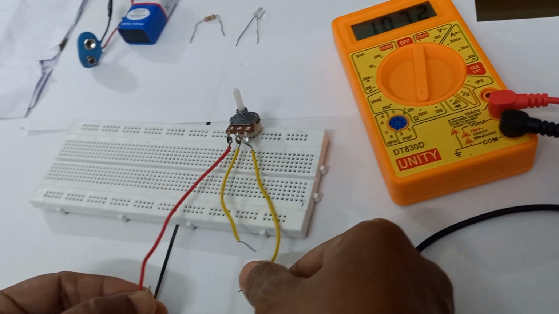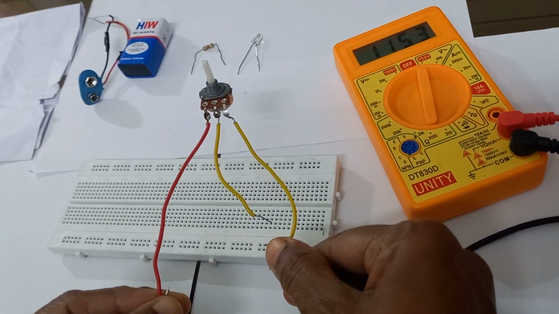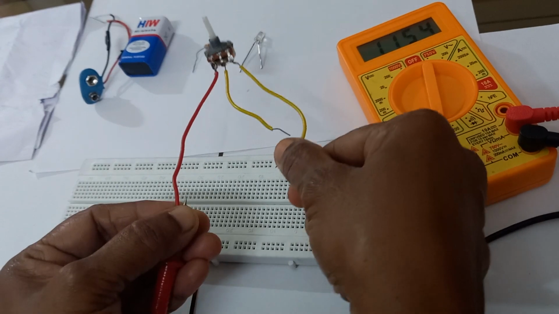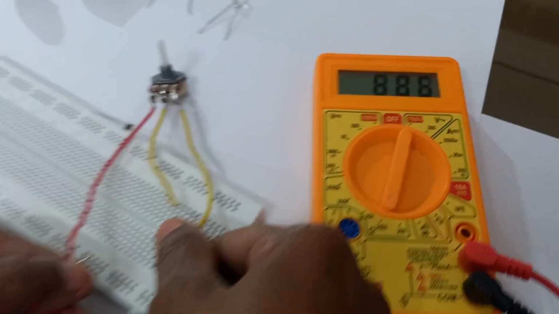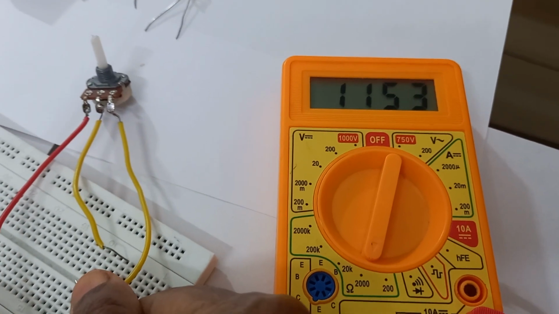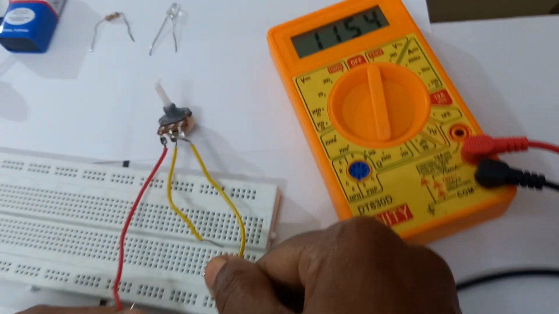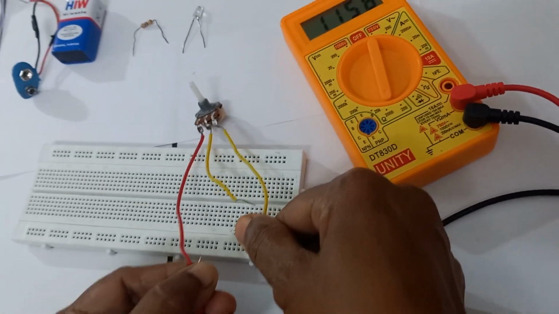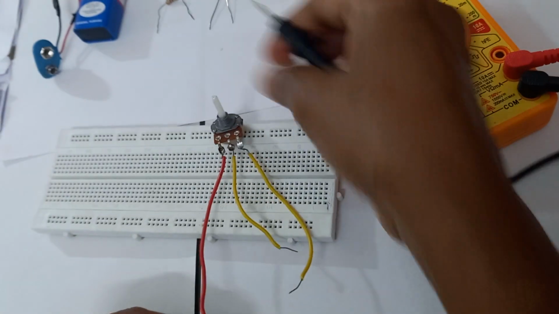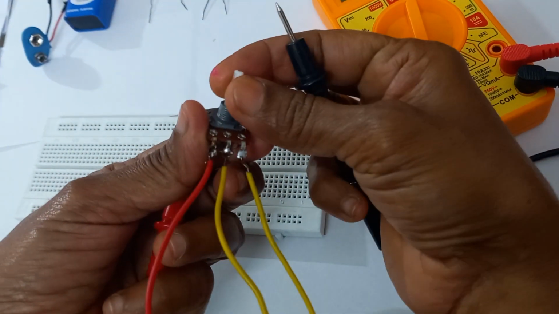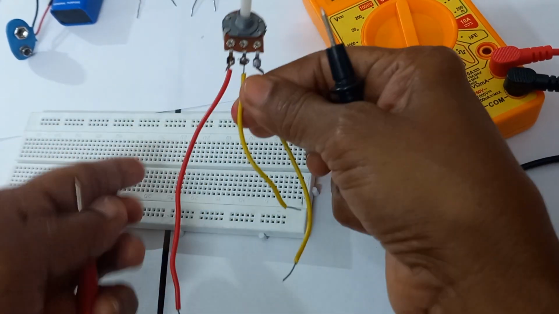Now I am measuring the resistance at the two extreme ends of the potentiometer. How much is it showing on the multimeter? See the multimeter reading. It is showing 1154 ohm. Now I will move the wiper position in a clockwise direction.